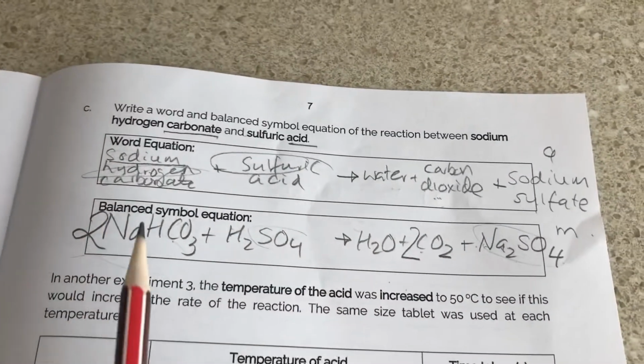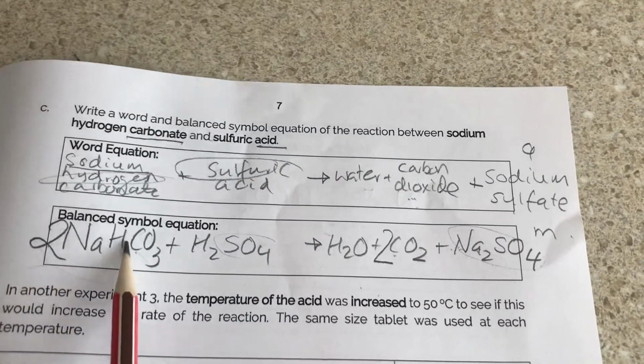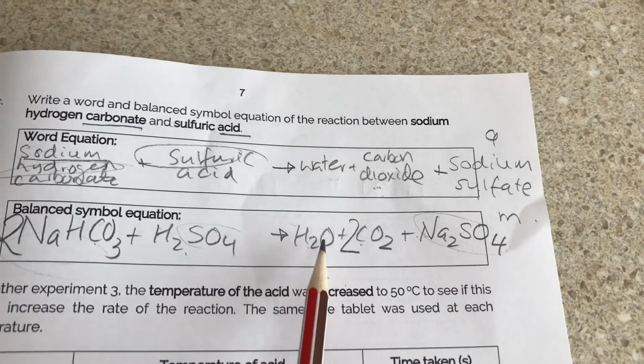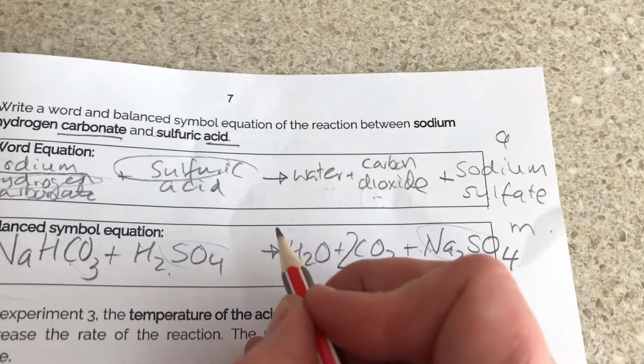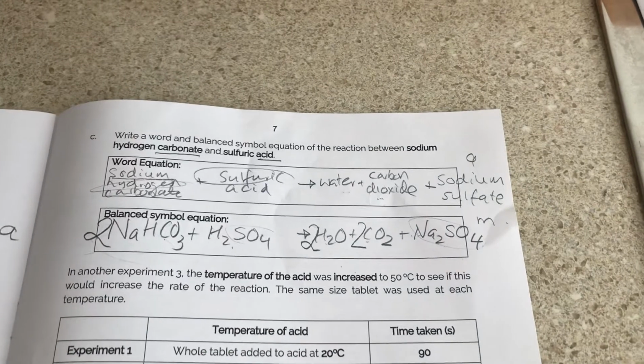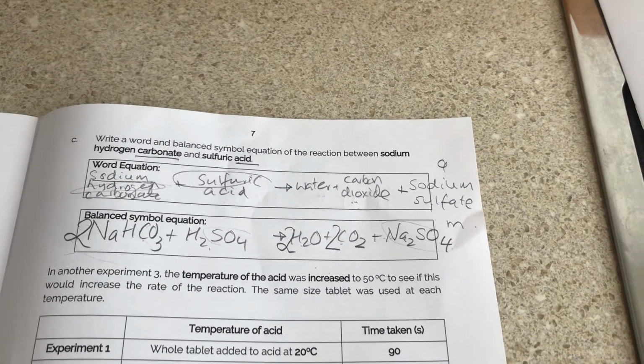Okay, and let's look at my hydrogens. I've got 2 H's and another 2, making 4 on the left. This is the only place I have H's on the right, so I need a 2 there. And I think if you look at everything else, that will now be balanced.